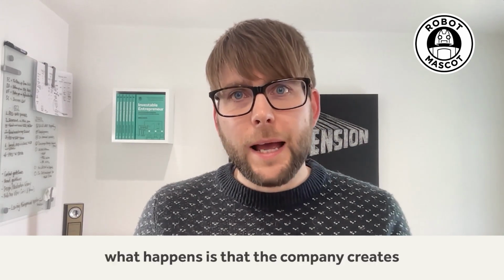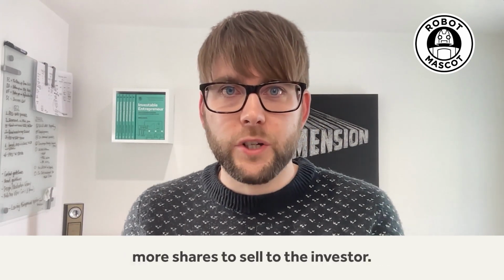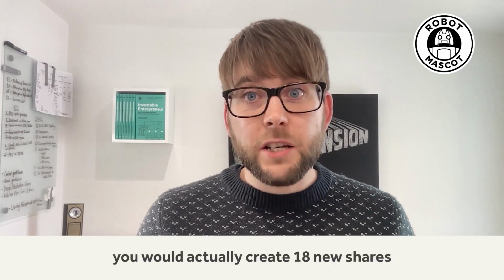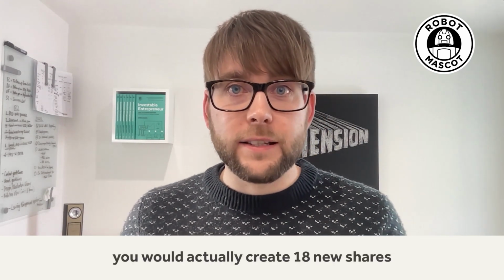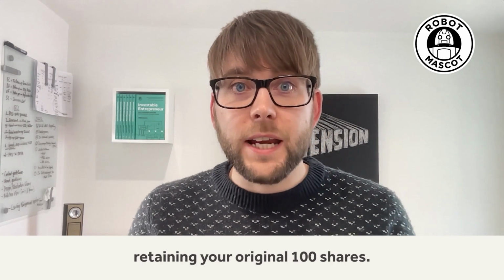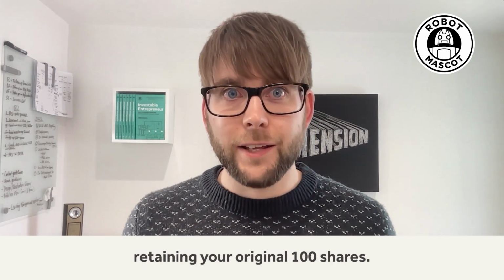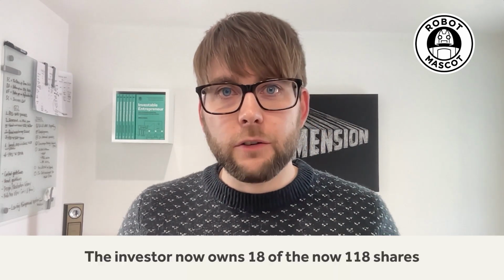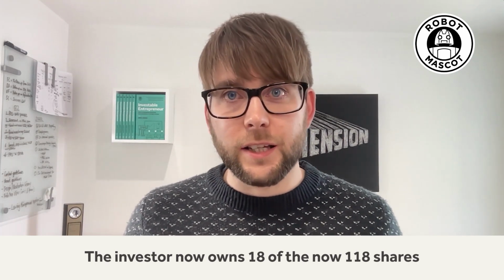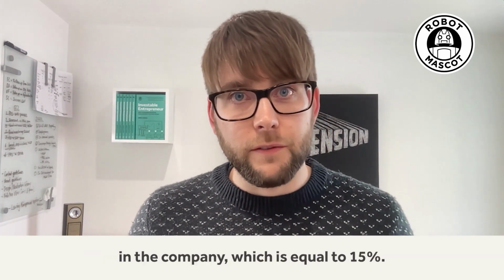However, in practice, what happens is that the company creates more shares to sell to the investor. So in this example, you would actually create 18 new shares and sell these to an investor, retaining your original 100 shares. The investor now owns 18 of the now 118 shares in the company, which is equal to 15%.